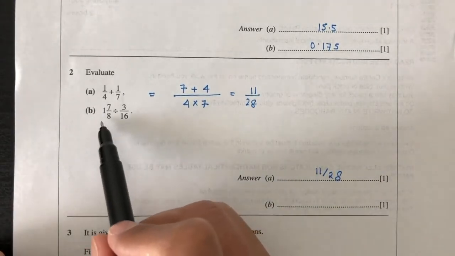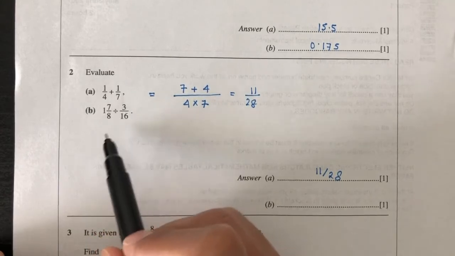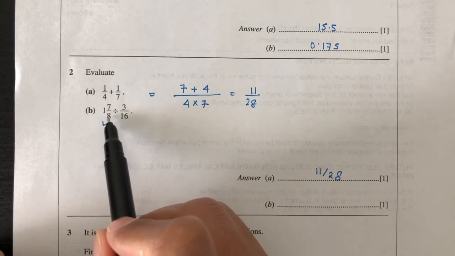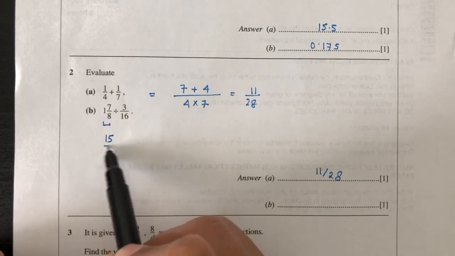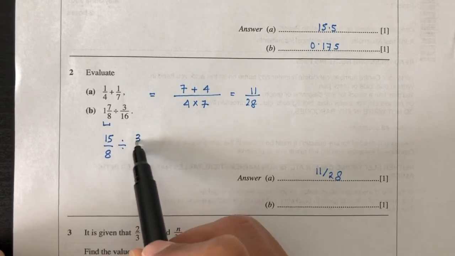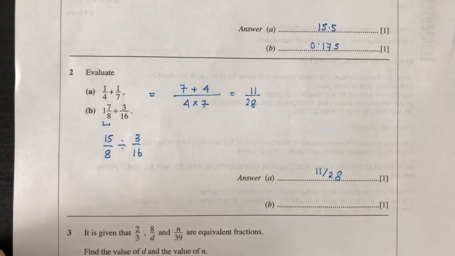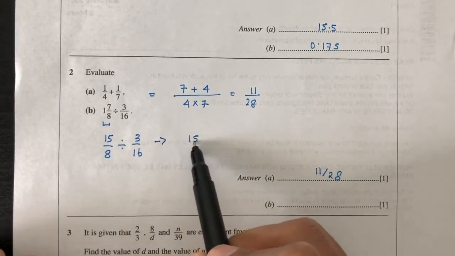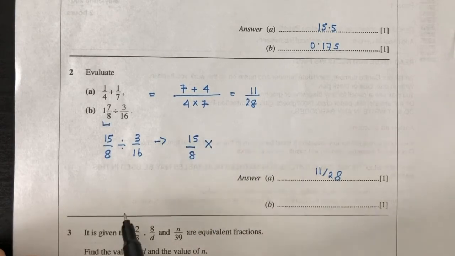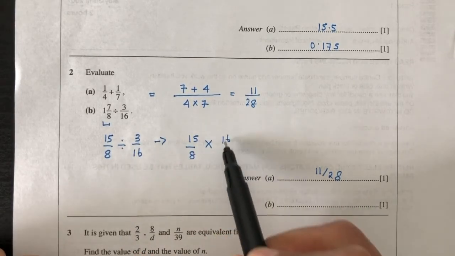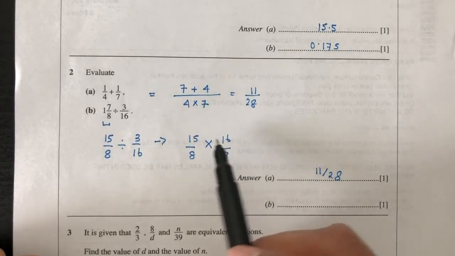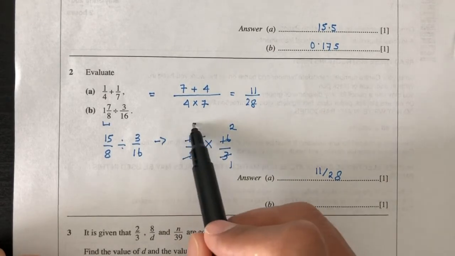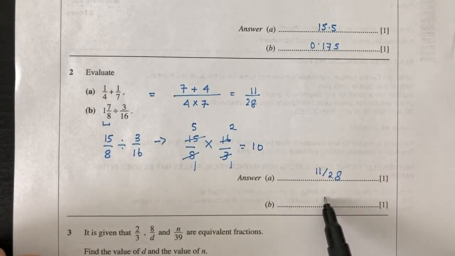Now for part B, here we have a mixed number, and this one is a regular fraction. So we first have to expand this one. 1 times 8 is 8, plus 7 is 15. So 15 over 8 divided by 3 over 16. Whenever you see divide, we have to change divide to multiply. So the first one remains the same, we multiply, and we flip this one upside down. It becomes like this. Now we have to simplify: 1, 2, 1, and 5. So your answer is 10 for part B.